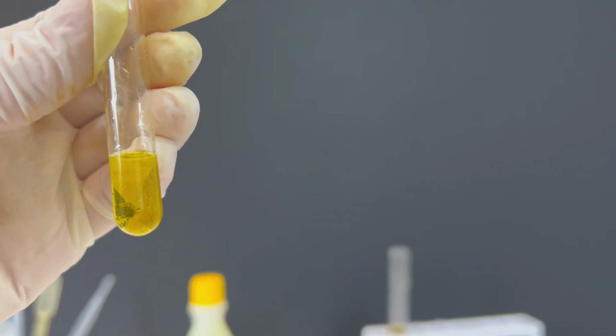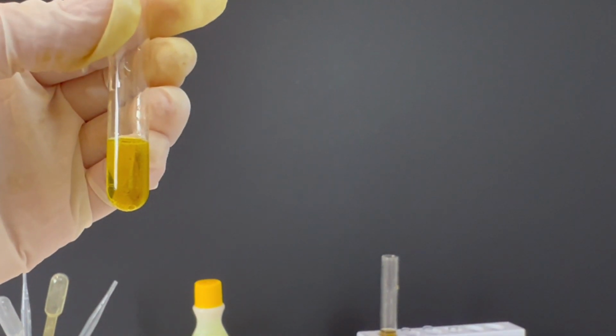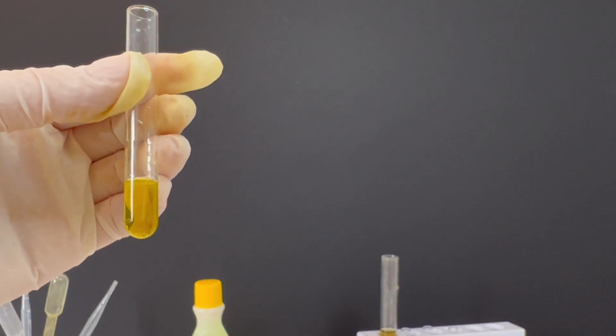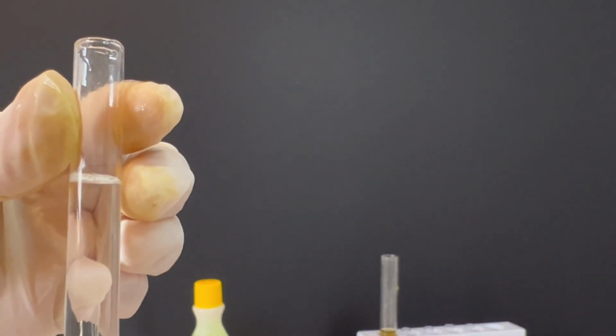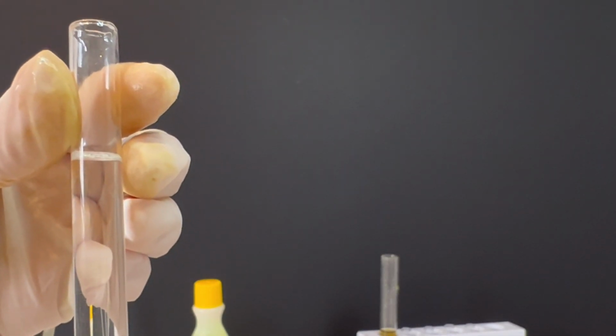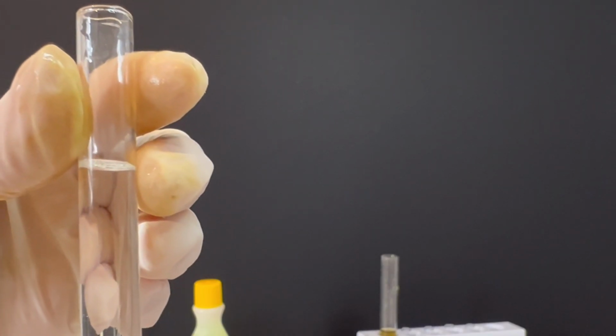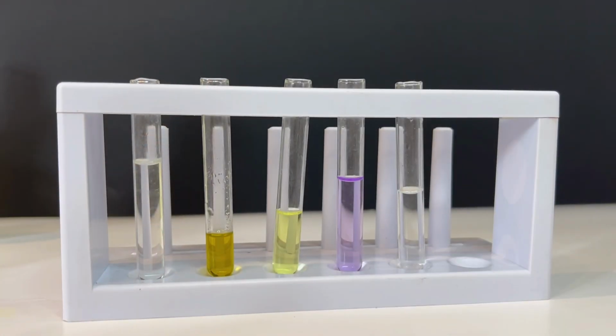Next, we will take a look at olive oil. Again, you will see that the meniscus is concave. And then lastly, we will take a look at glycerine. Here, you will see that the meniscus is concave. All of them form a concave meniscus because the liquid is attracted to the glass.